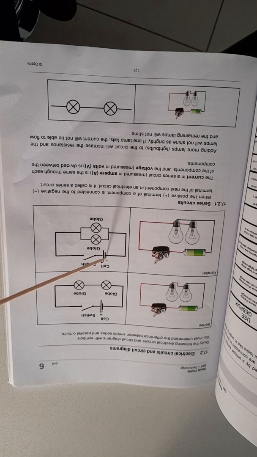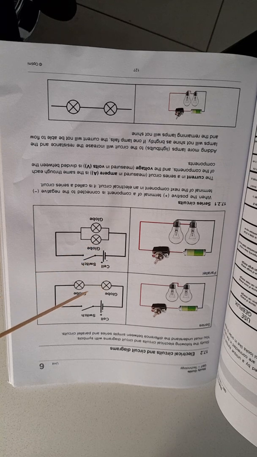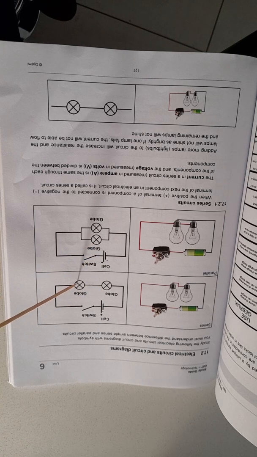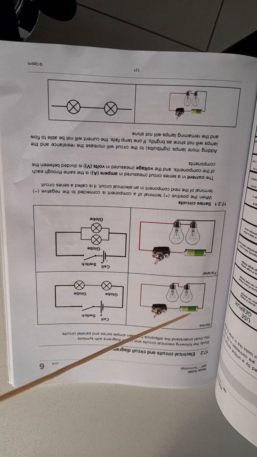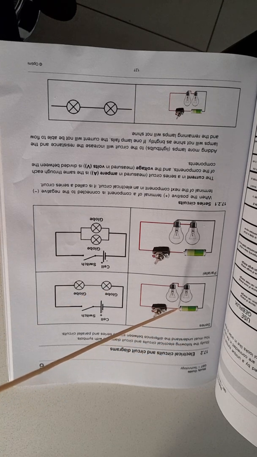So the cell is the same, the switch is the same, but look at the parallel connection. How do we draw them? You see the difference between the parallel connection and the series connection. Okay, this is the connection for the bulbs. Remember the batteries, we can also connect them in series.